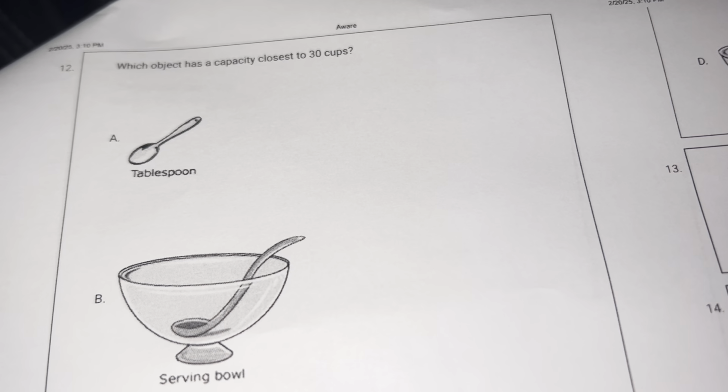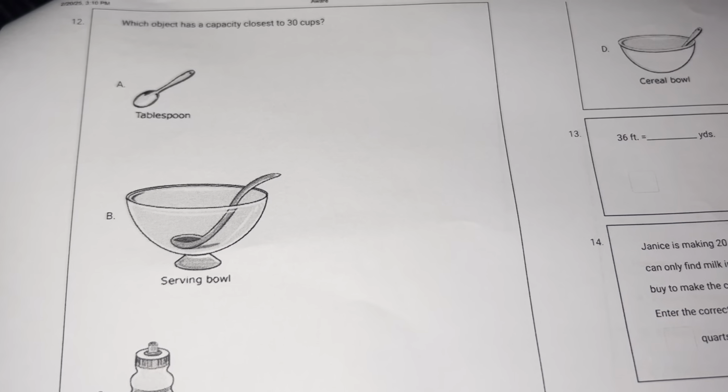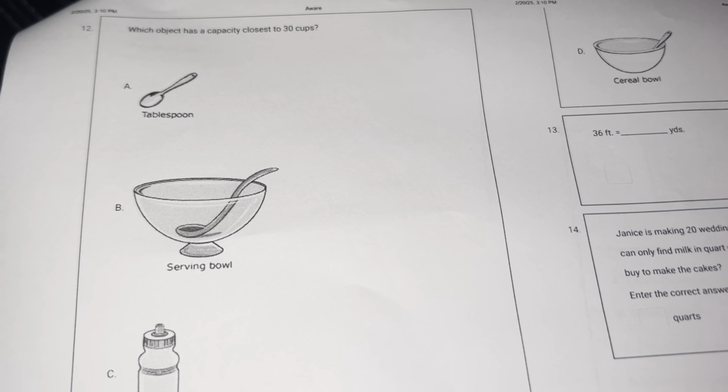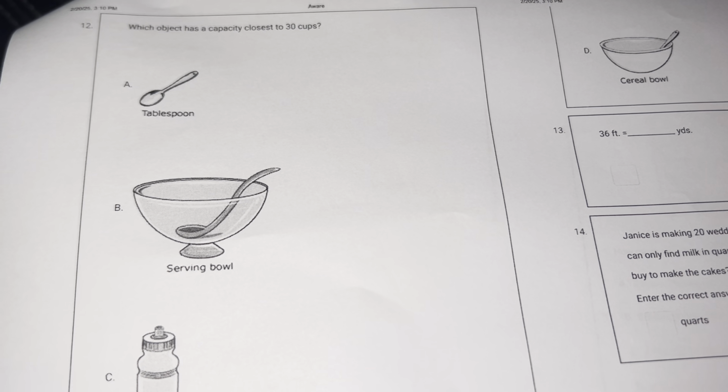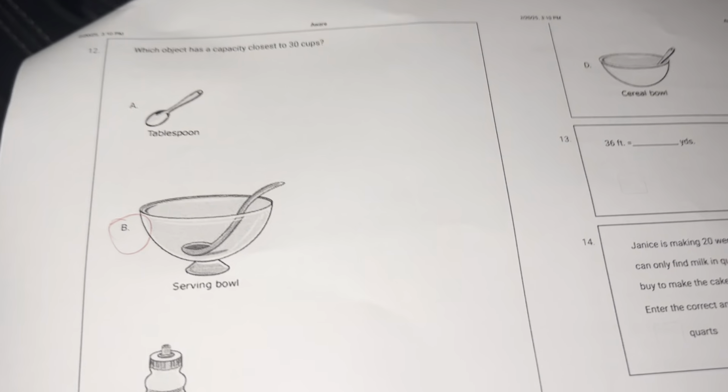Which object has a capacity closest to 30 cups? So 30 cups, think about a coffee cup. If you took a coffee cup or just a regular cup and you filled it with water 30 times, what would it fill up? A tablespoon, a serving bowl, a water bottle, or over here a cereal bowl? Well, it would fill up this big bowl right here, this serving bowl.